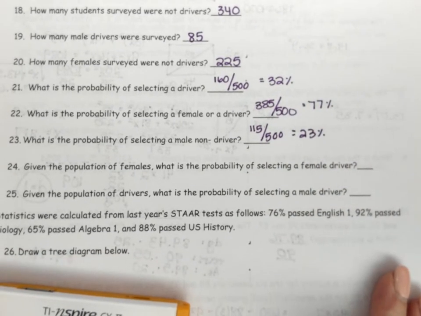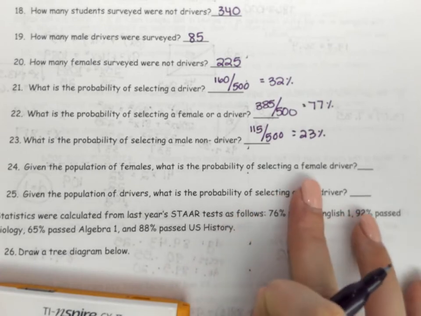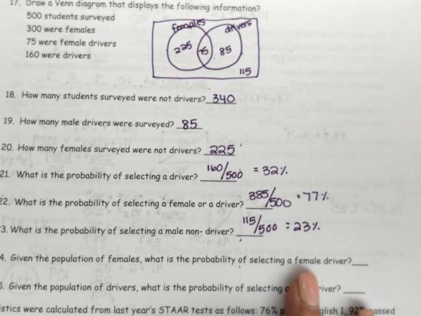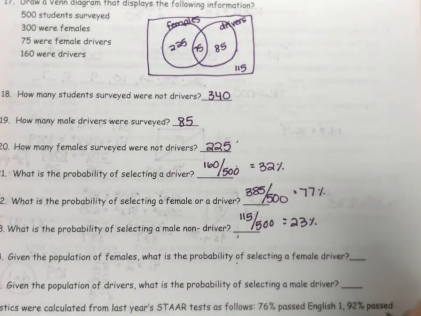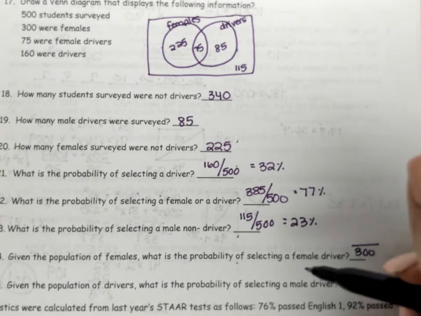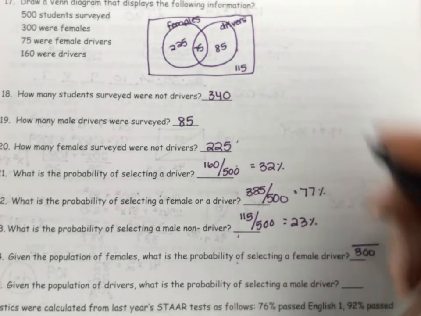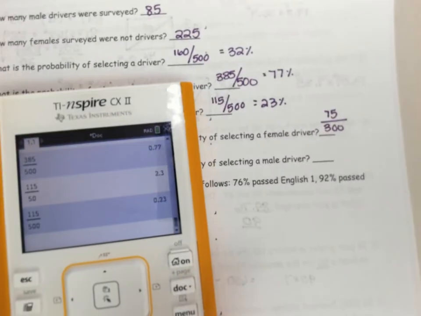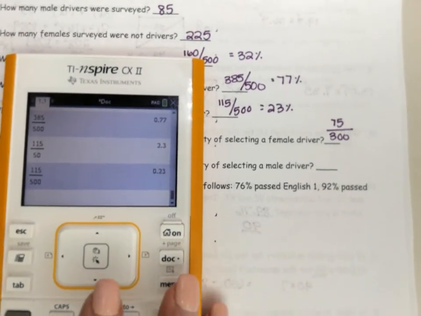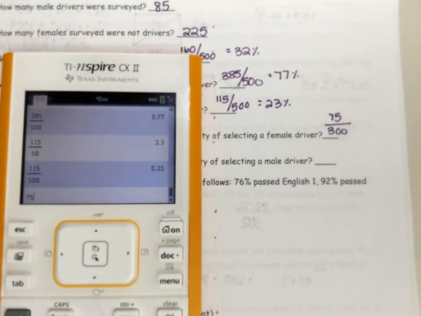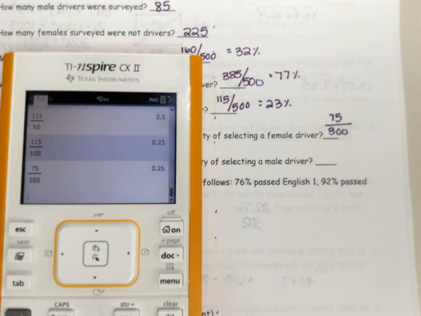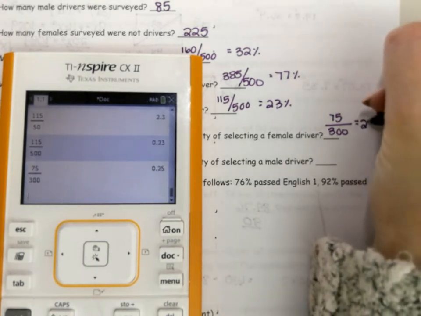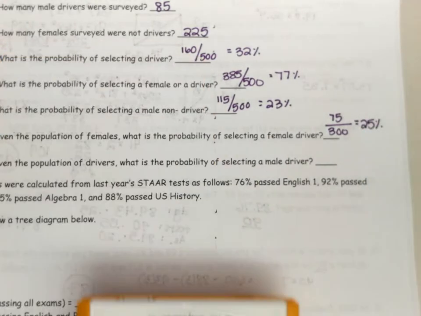Given the population of females, what's the probability of selecting a female driver? We're only looking at the total number of females, so that's 300. And the probability of selecting a female driver is that 75. So we're limiting our population. It's no longer that 500 total. So 75 divided by 300 is 25%.